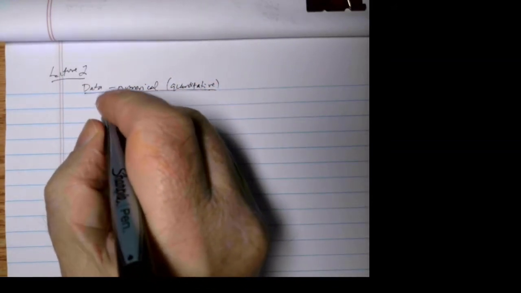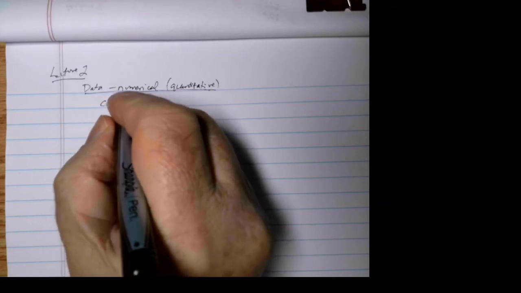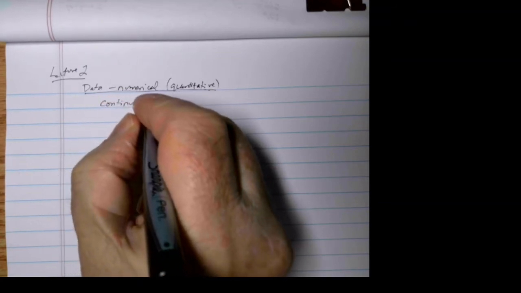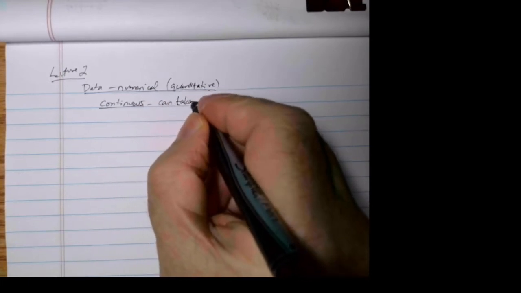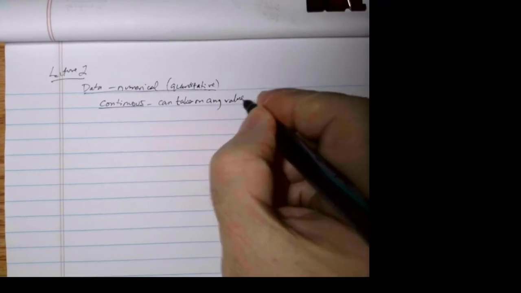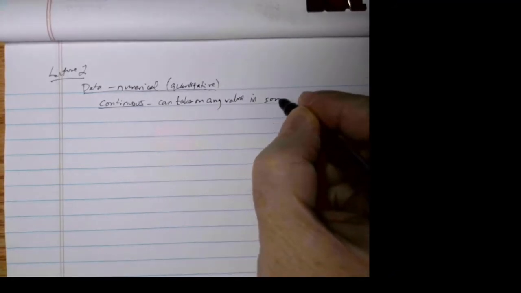First, there is continuous data, as we say. It can take on any value in some interval. We'll talk more about this in a minute when we do an example.